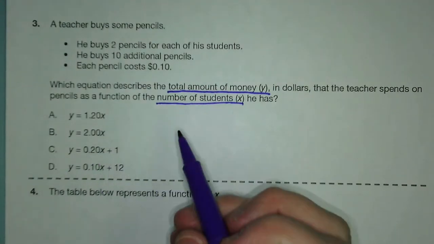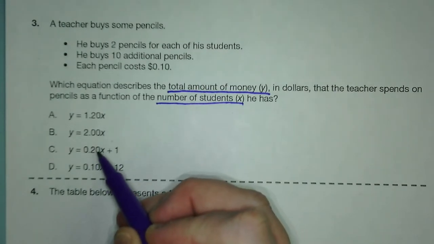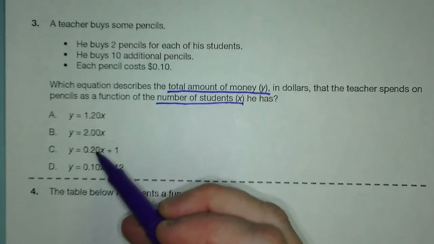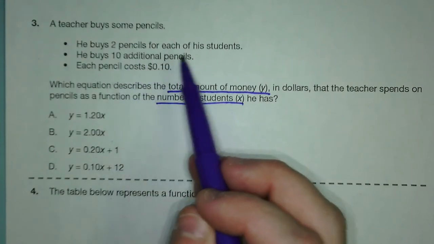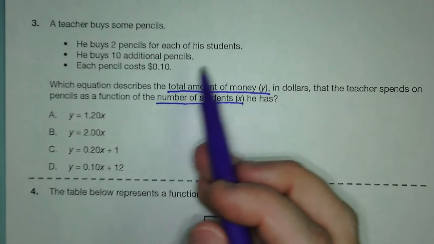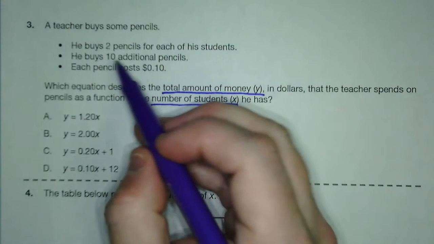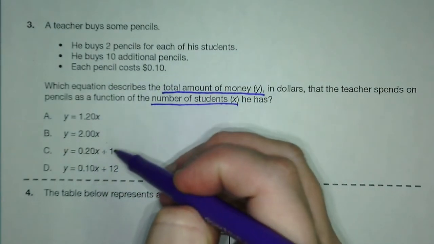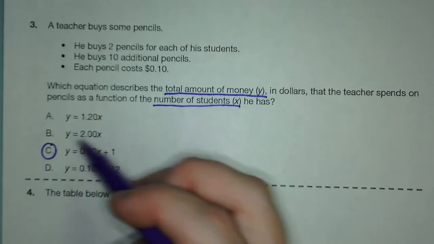Now, of course, I'm not ready to full send that right now, but see how like 0.20x, because we're going to multiply how many students times 20 cents, because 2 pencils for every student means 20 cents spent on every student. But then, this teacher also bought 10 additional pencils. Again, we're not just going to add 10 because Y is not the total pencils. Y is the total amount of money. So buying 10 additional pencils at 10 cents a pop, that's $1 additional. So, yeah, I'm liking C.